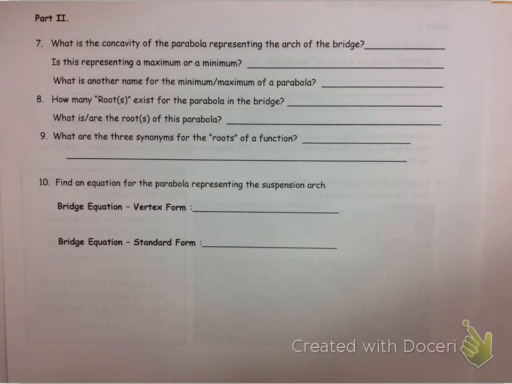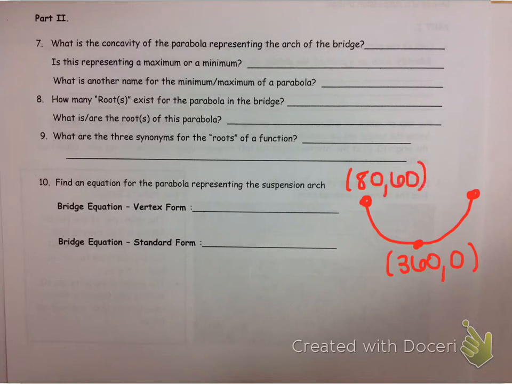Okay, so I don't have a ton of room. I guess I'm going to do this over here, and if I need to, I can always erase. Remember our parabola, we knew 3 points on our parabola, our suspension arch. We knew the vertex was the point 360, 0. We knew the point 80, 60, where it touched the diagonal support cable at the top of the first vertical support tower. And then 640, I kind of ran out of room, 60.